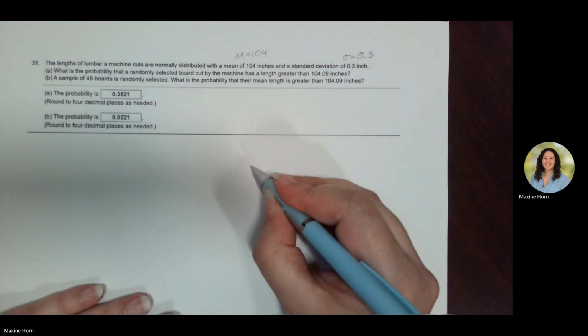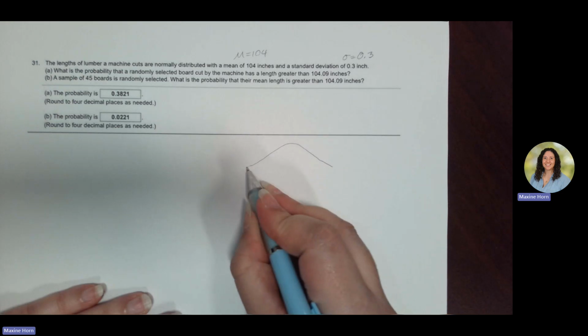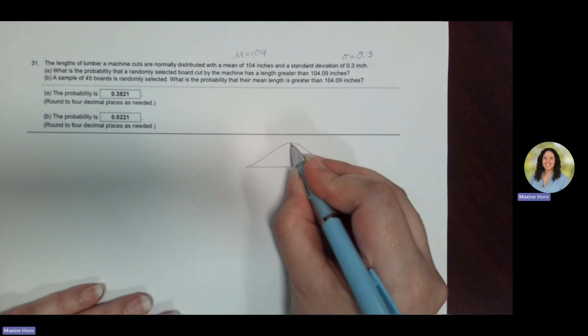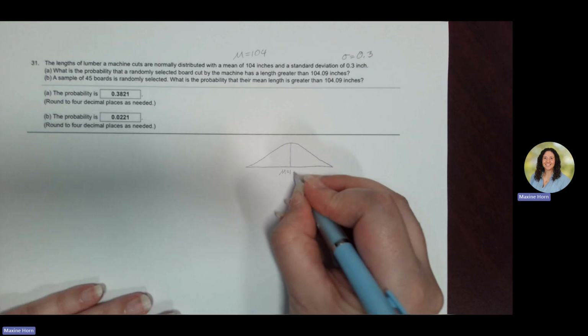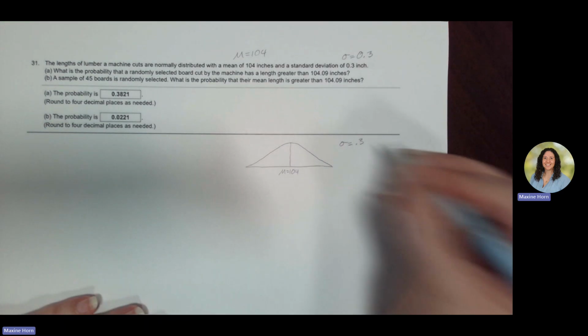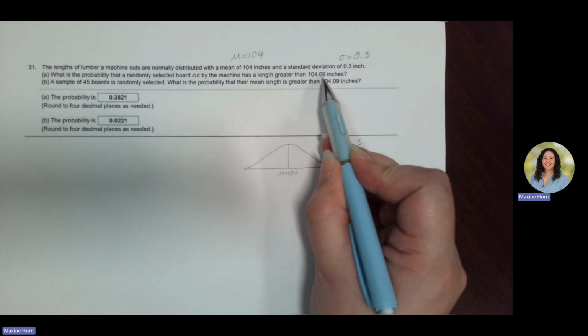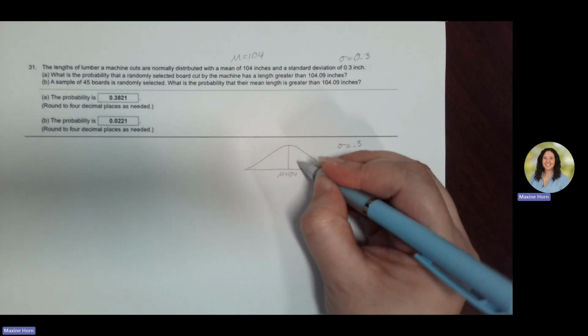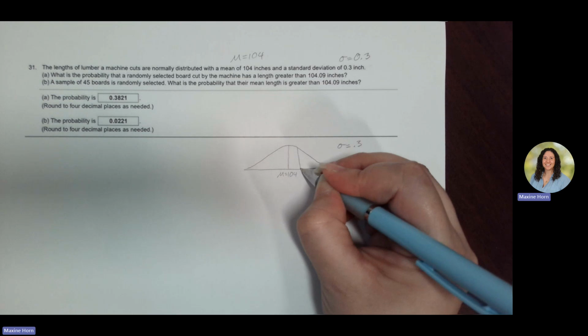What's the probability that a randomly selected board cut by the machine has a length greater than 104.09? Okay, so if we were to draw out what we're talking about here, I have a mean of 104. I like to write off to the side my standard deviation of 0.3. And they're asking me about the probability that it's greater than 104.09. So that's a little bit to the right.